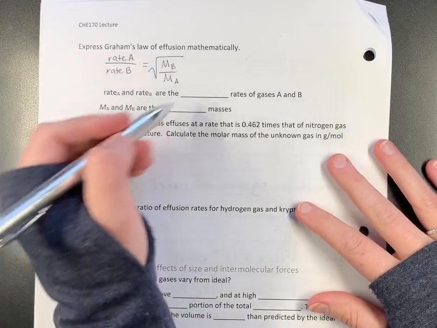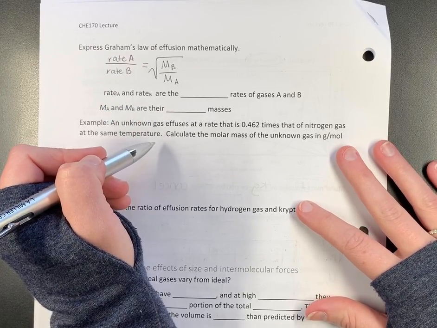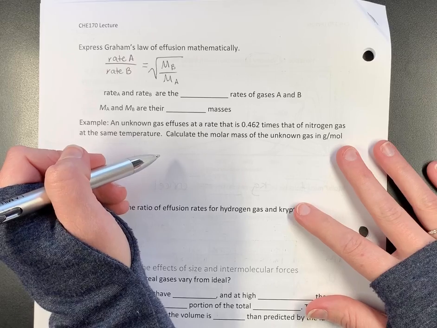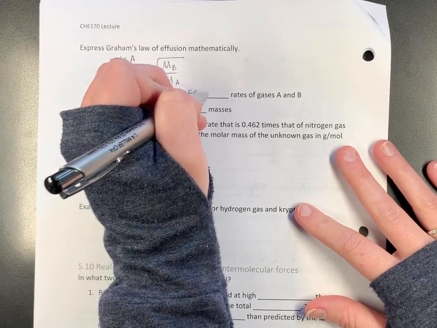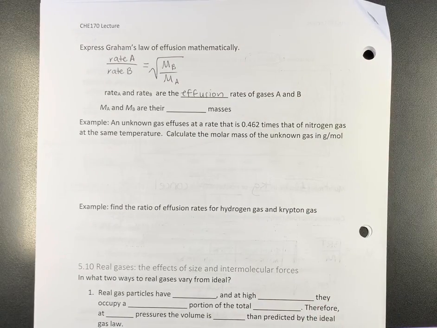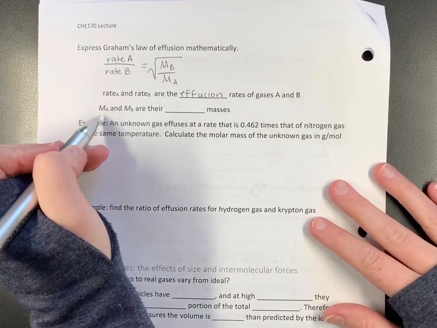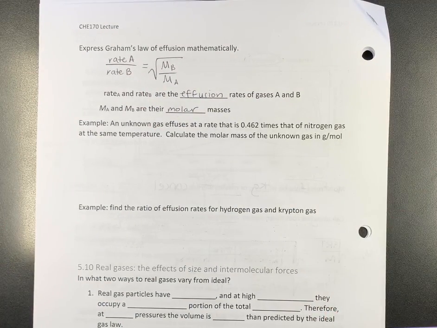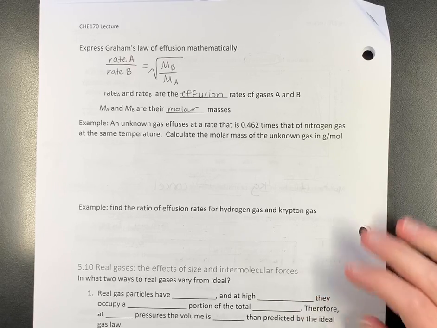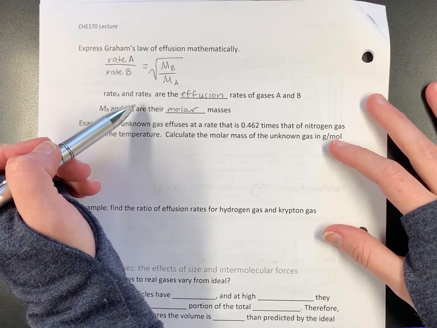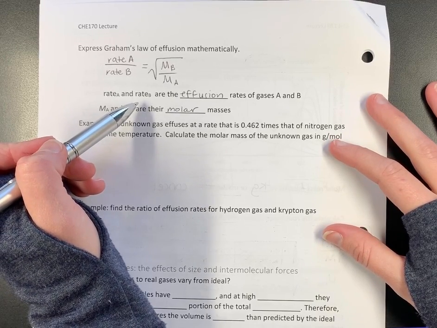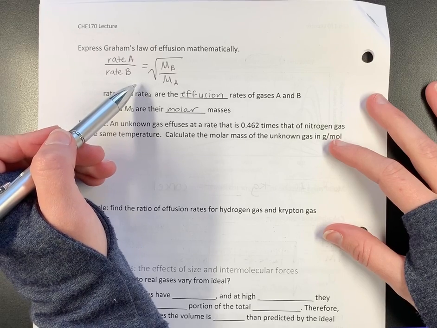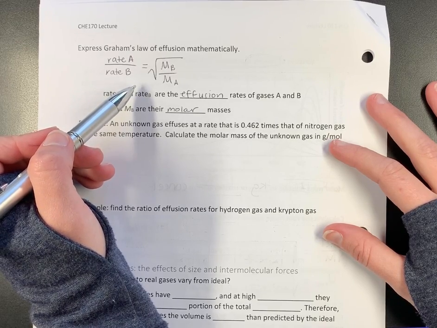So let's define what these are. Rate A and rate B are the effusion rates. So that's going to be in a speed. Capital M's are the molar masses, which I don't like because I think a capital M is molarity. But they didn't ask me. So, what do you notice here when you look at this about gas A? Are they on the same side of the fraction?